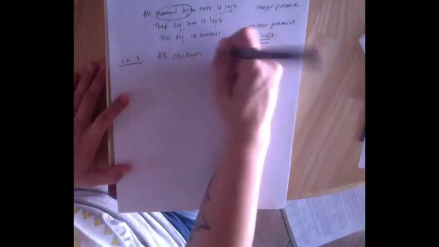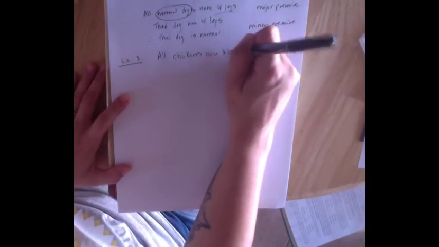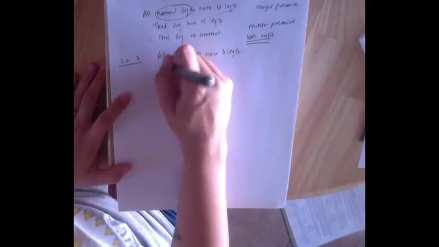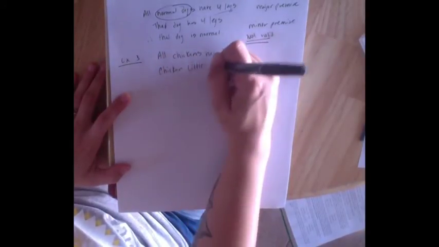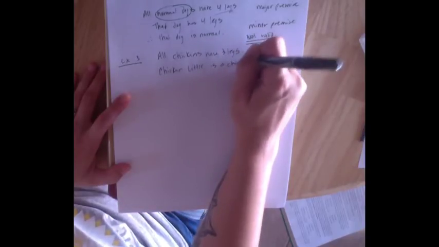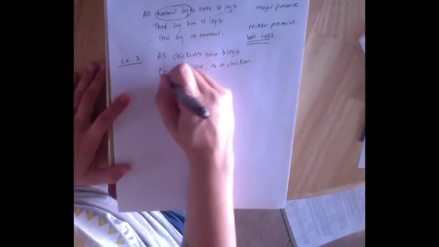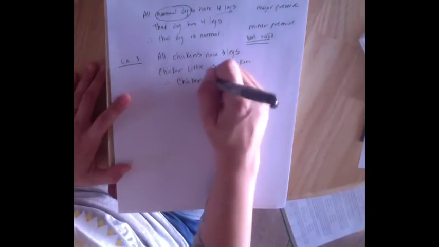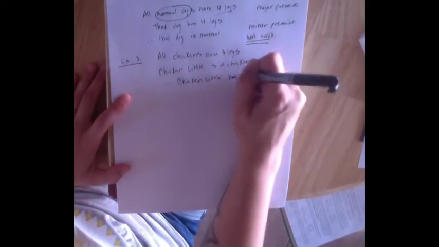Let's look at another example. All chickens have 3 legs. Chicken Little is a chicken. Go figure. Therefore, Chicken Little has 3 legs. Is this a valid argument? Yes, it is. It is valid.